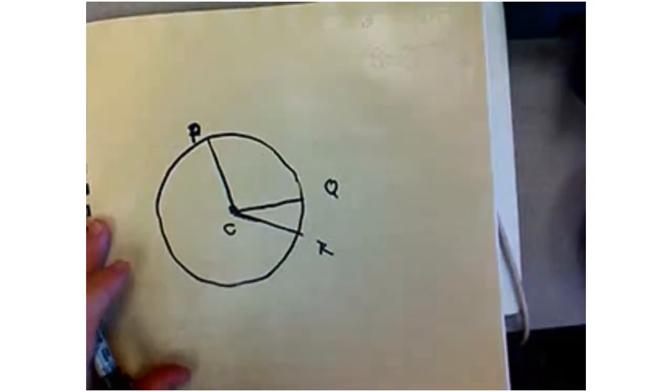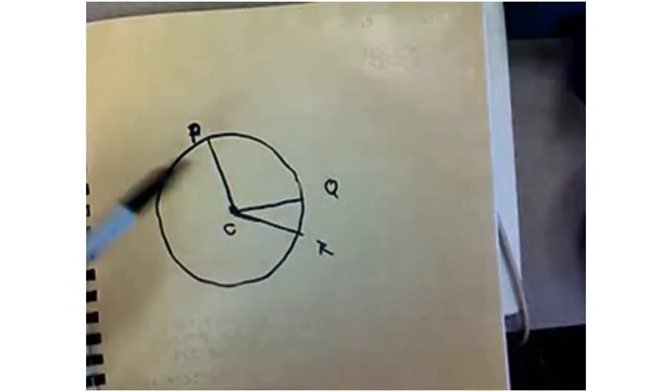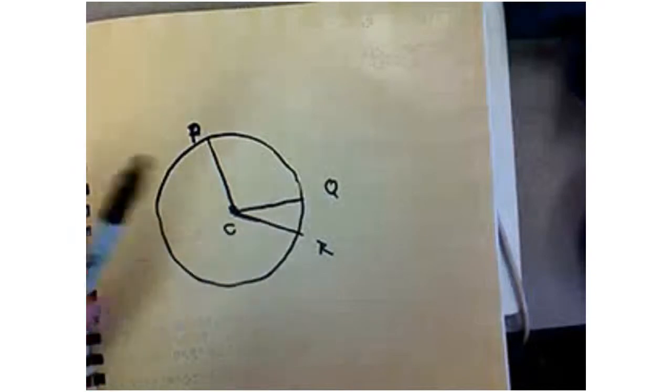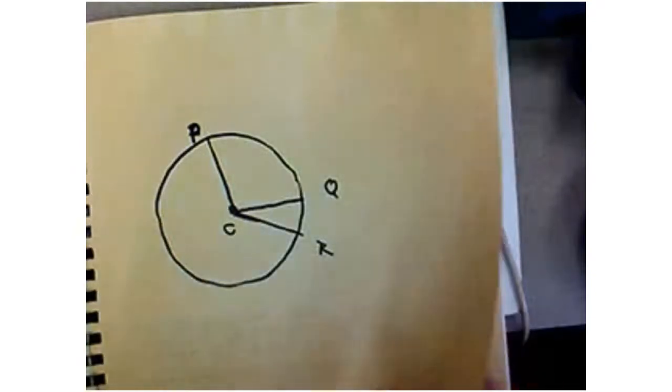Very basic addition. Shouldn't overthink this. Two minor arcs sitting side by side add together to make a bigger arc. Or if you know the measurement of the big arc and one of the ones that makes it up, you subtract it to find the other one, right? Basic addition and subtraction properties.